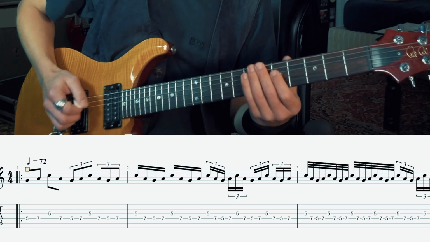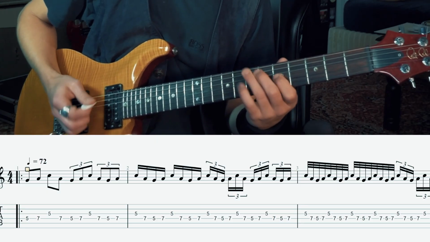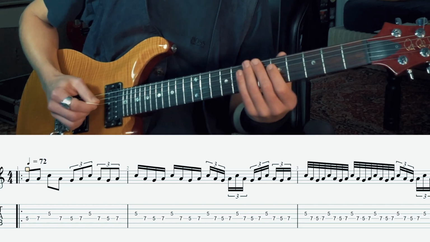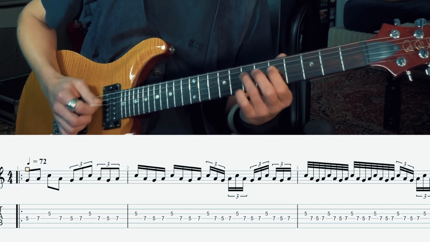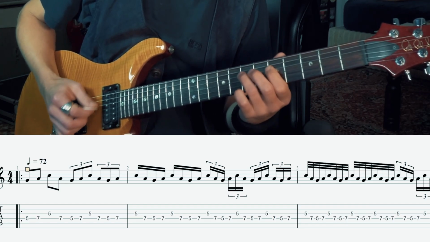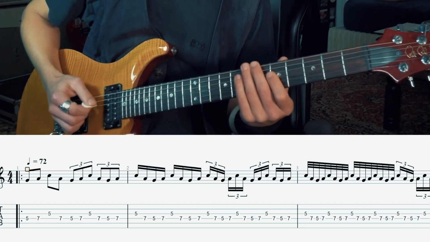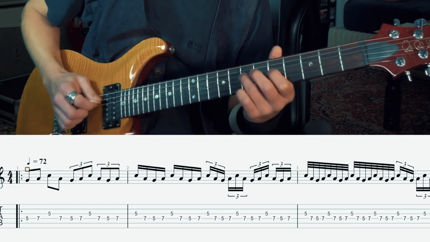So it starts super slow with 2, goes up to 3, 4, 6, and lastly 8.